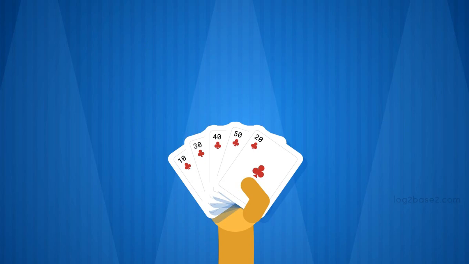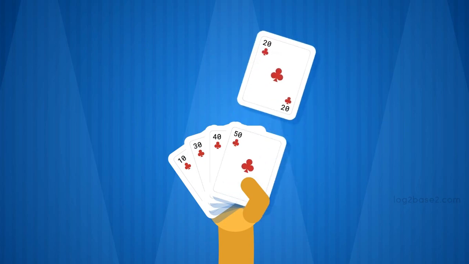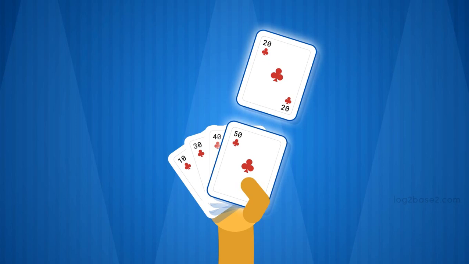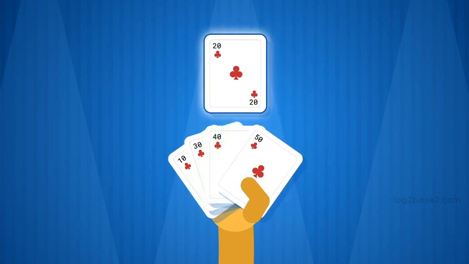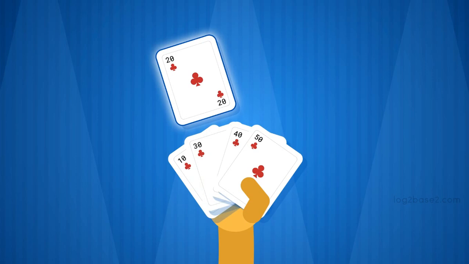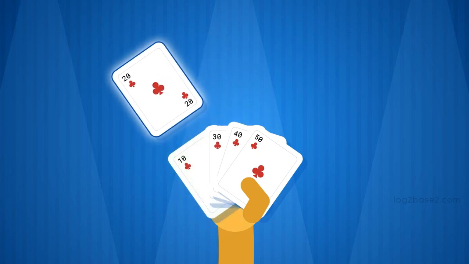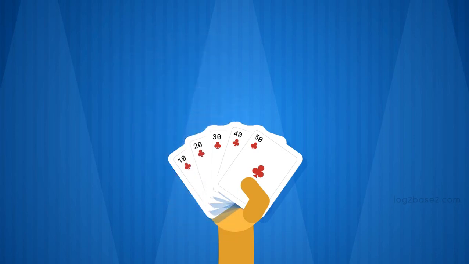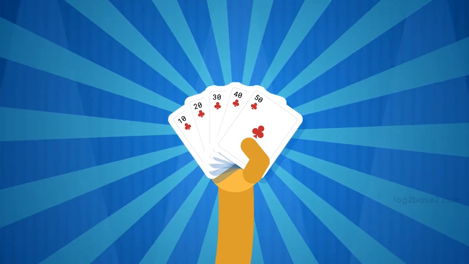Now take the fifth card, which is 20, and compare it with the previous card 50, and 20 is less than 50, so move the card 50 to fifth place. Again compare 20 with the current previous card, which is 40, and 20 is lesser than 40, so bring 40 to fourth place. Again compare 20 with the current previous card, which is 30, and 20 is lesser than 30, so bring 30 to third place. Again compare 20 with the current previous card, which is 10, and 20 is greater than 10, so no need to move the cards and place 20 at this position. And now see, we got all the cards in the sorted order.